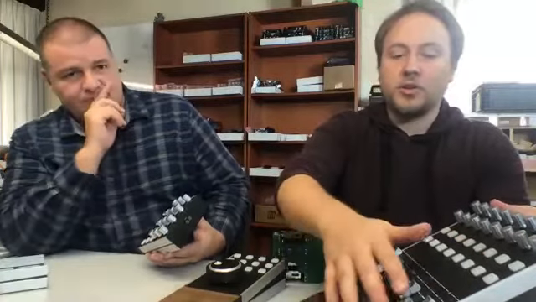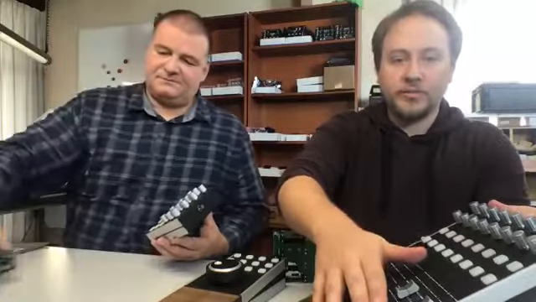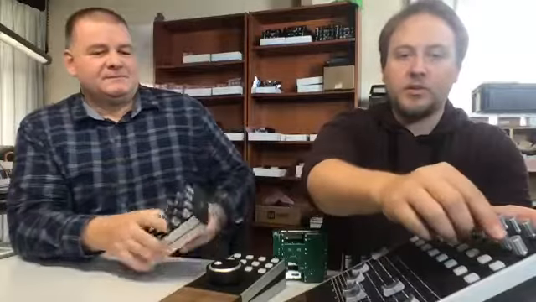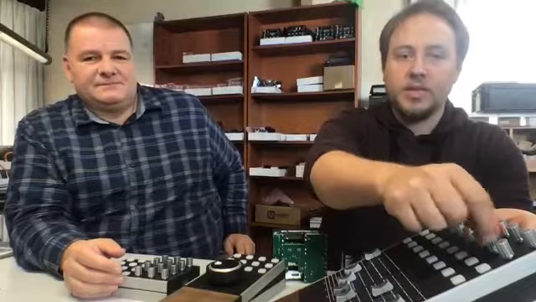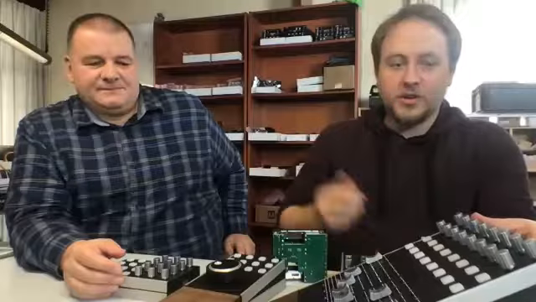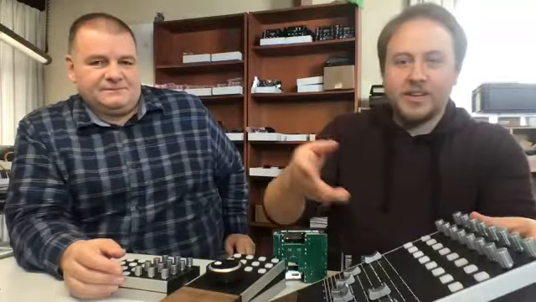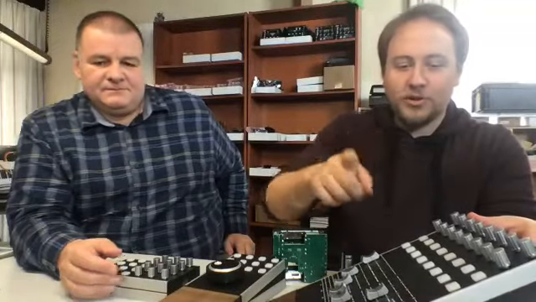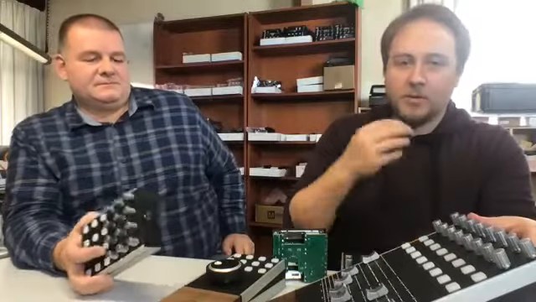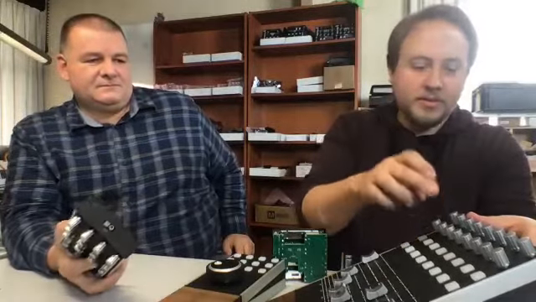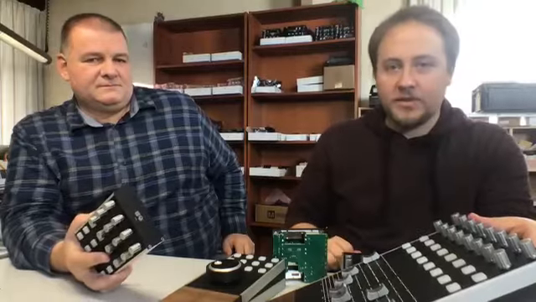The faders are all motorized and touch sensitive. The encoders are touch sensitive, and they're also push button encoders. So endless possibilities there. Just imagine having a huge controller, and you just touch the encoder, and it tells you on the display what parameter is set on this encoder.